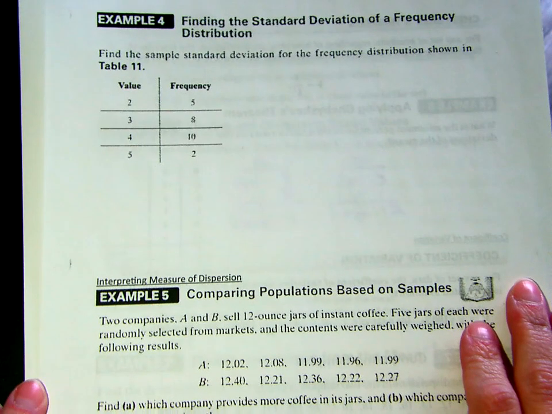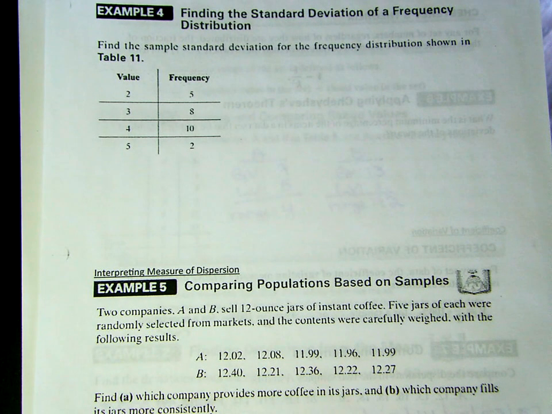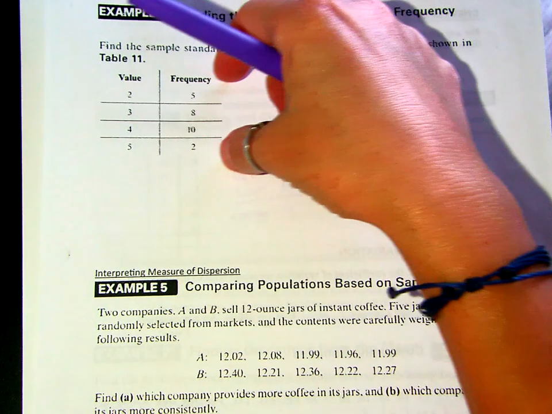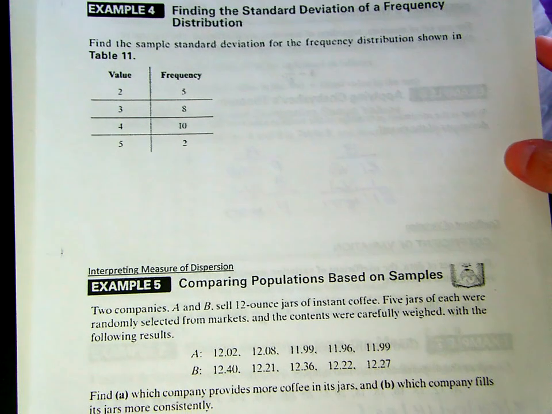So now we're going to find the standard deviation of a frequency distribution. It says find the sample standard deviation of the frequency distribution for the table that's given. So we have a value, and then it tells us how often that value pops up in the data set. And so instead of making a whole new table, I'm going to keep extending this table horizontally to plug in all of the pieces of information that we need to define the standard deviation.